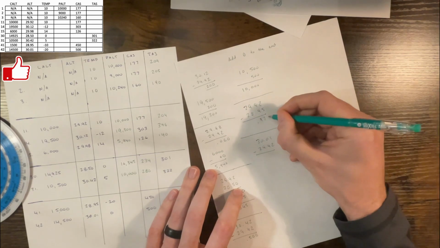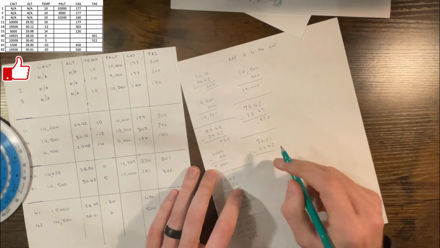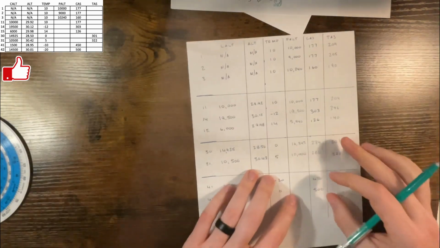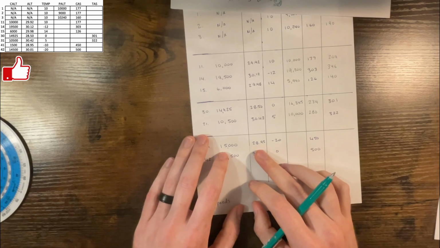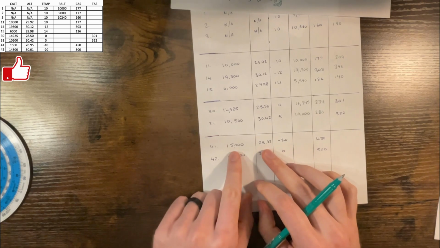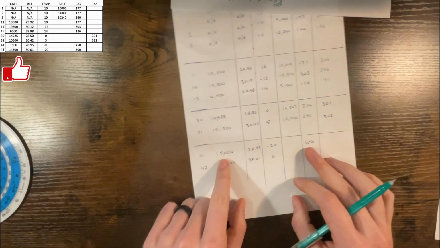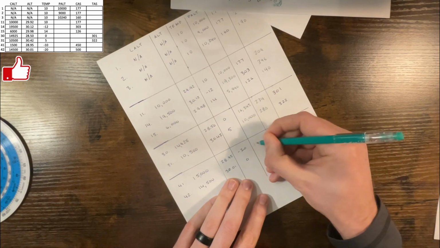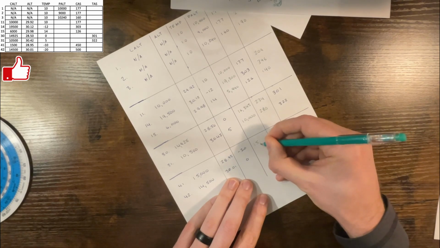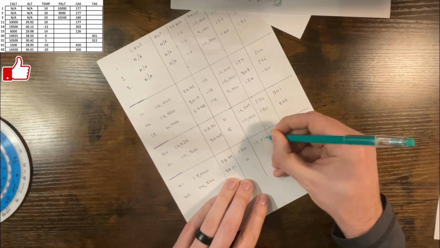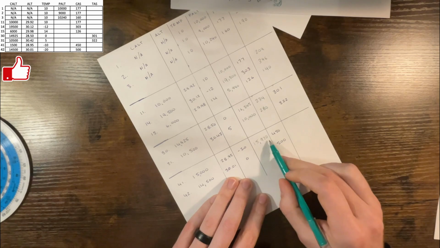We're going to add that 0 onto the end. That's going to be 970. Because our altimeter setting is lower than a standard day, we're going to add that 970 to our calibrated altitude. So 15,000 plus 970 is 15,970.